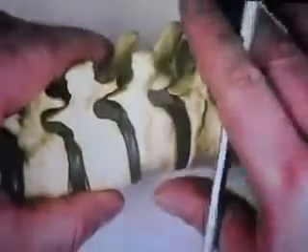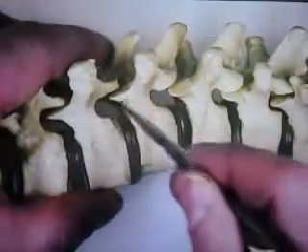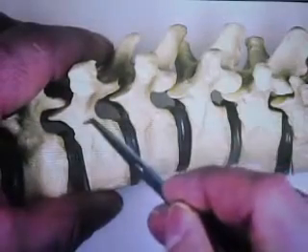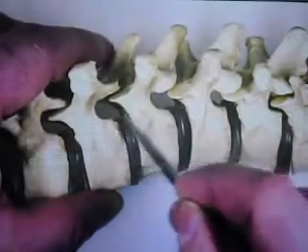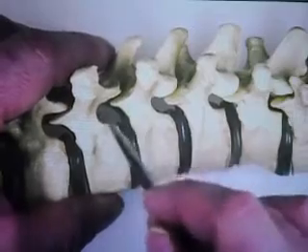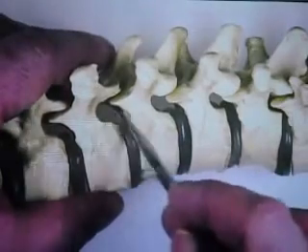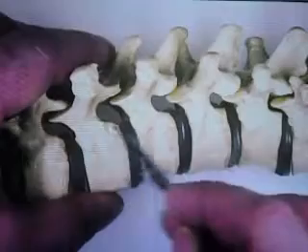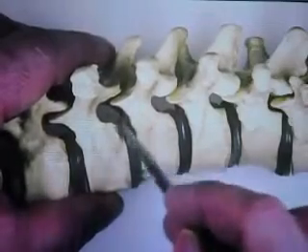Now when we have vertebrae, one right after the next, we do see a space here between this vertebrae and that vertebrae, and that space there is called the intervertebral foramen. So inter means between. It's a hole between the vertebrae. Intervertebral foramen.